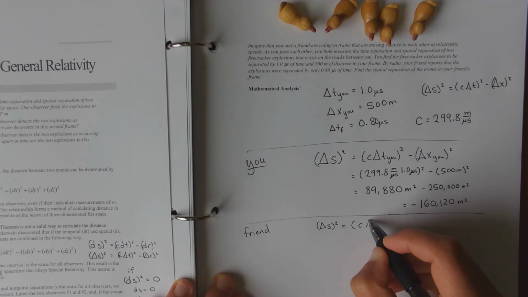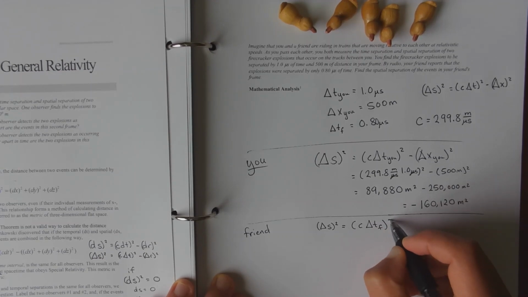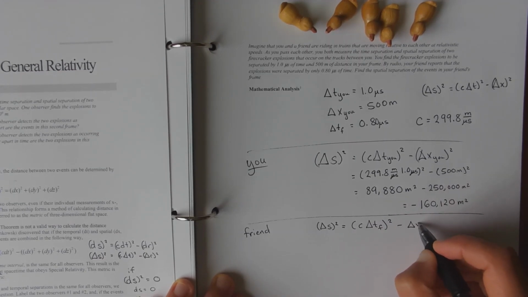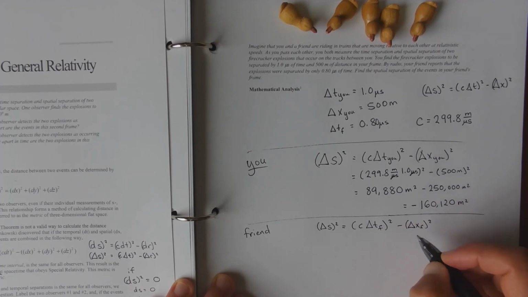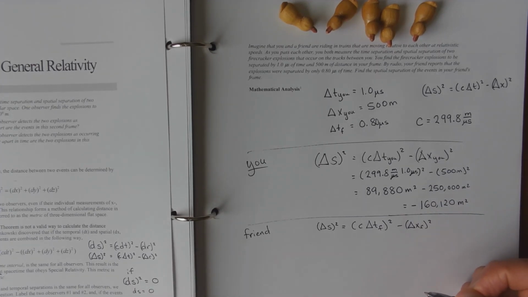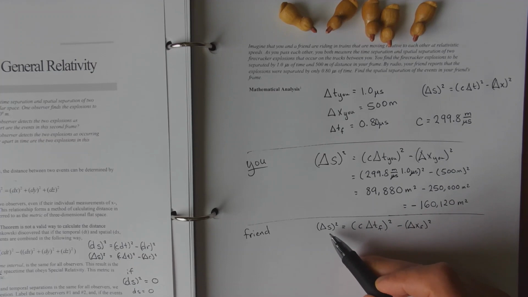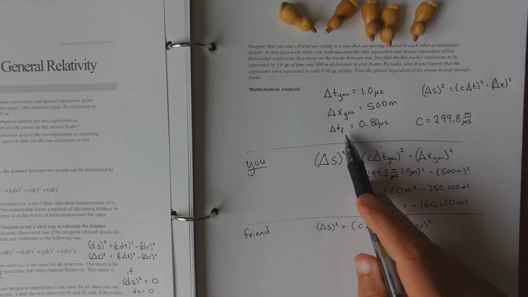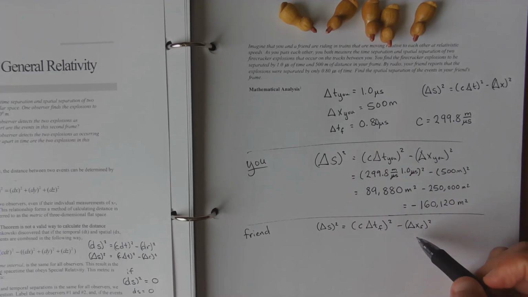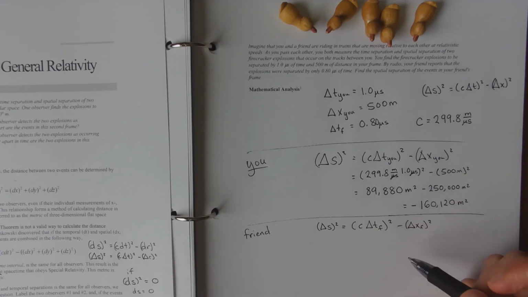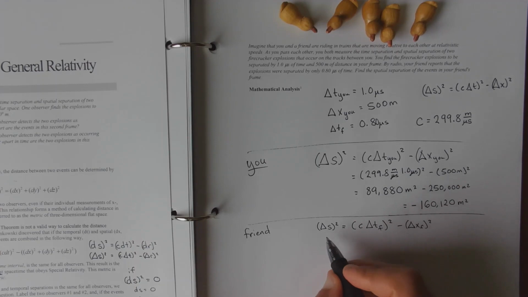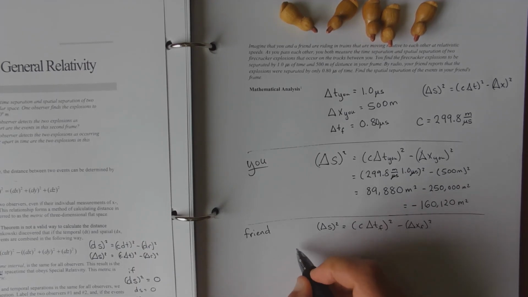But this would be c times delta t for your friend squared minus delta x for your friend squared. And so I know what delta s is, and I know what delta t is for your friend, so I'm going to use this to solve for delta x for your friend.